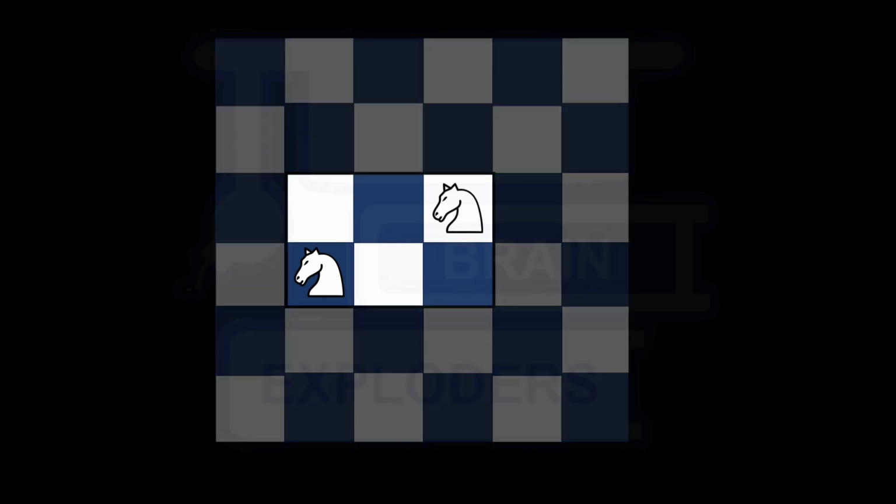So here is the solution. Let us first observe that when these two knights are attacking each other, they are actually at the ends of the diagonal of a rectangle, and the dimension of that rectangle is 2 times 3, right? And if we choose any rectangle of dimension 2 cross 3, we can see that there are two possibilities in which knights can be placed in such a way.